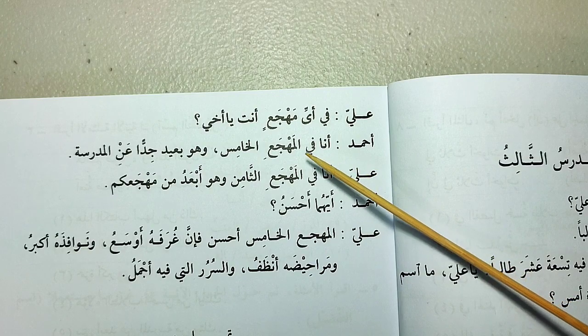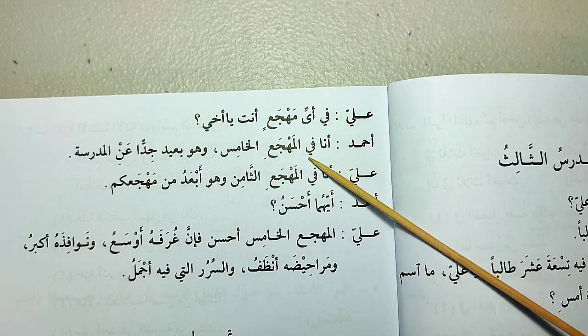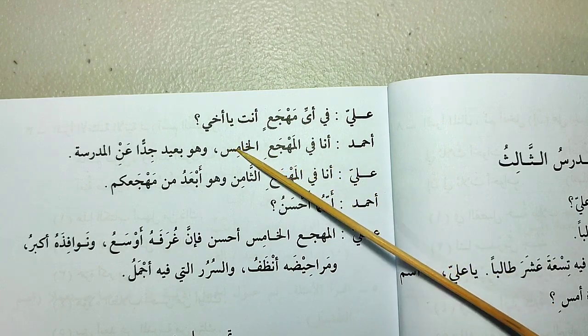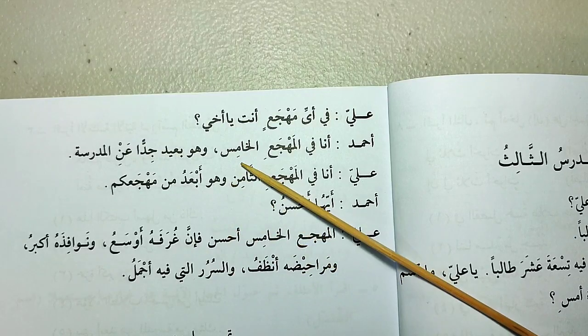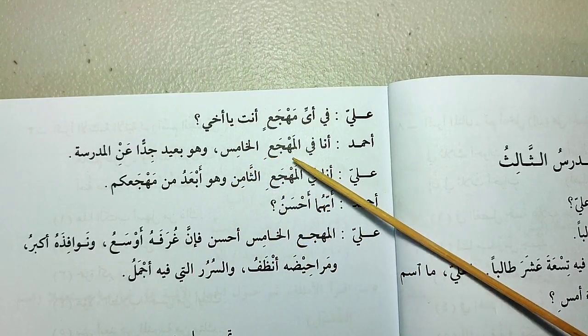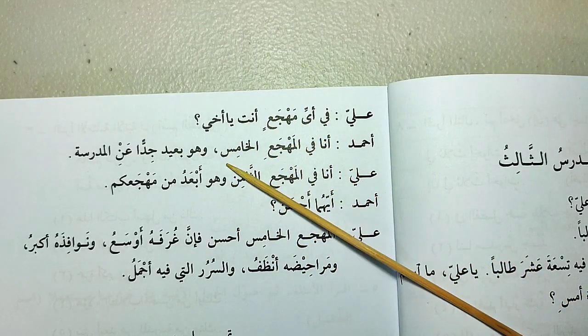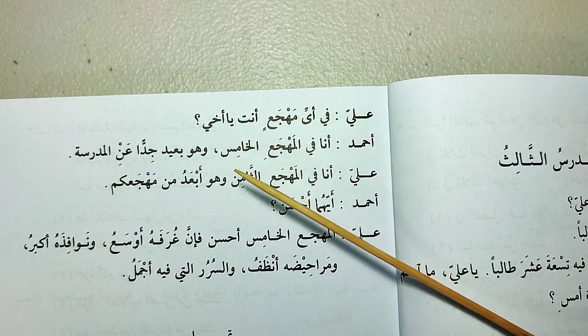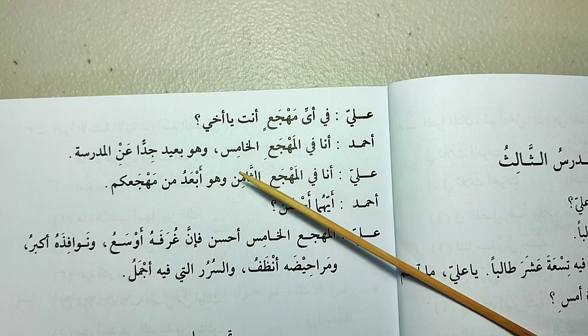Ahmed says, I am in the 5th dormitory. Al-Khamis. He didn't say khamsa because he's not counting here. He's not saying 5 dormitories. He's saying he's in the 5th dormitory. This is also from the concepts that's going to come in this lesson. How do you represent ordinal numbers?